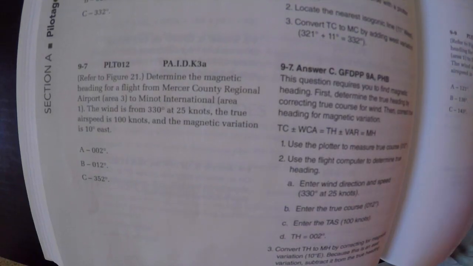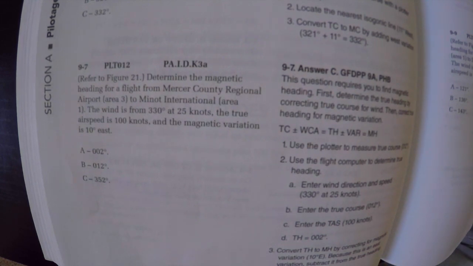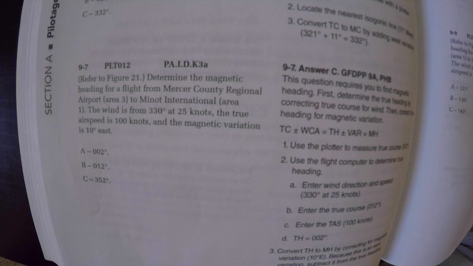Alright, so this next problem, 9-7, we're looking for the magnetic heading. Refer to figure 21, determine the magnetic heading for a flight from Mercer County Regional Airport to Manoy International. The wind is from 330 degrees at 25 knots, the true airspeed is 100 knots, and the magnetic variation is 10 degrees east.